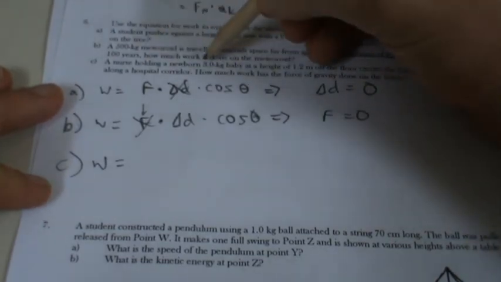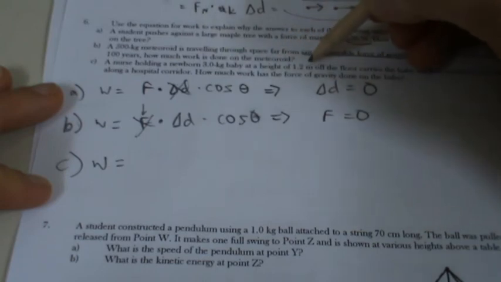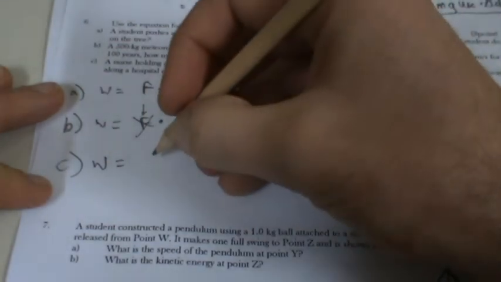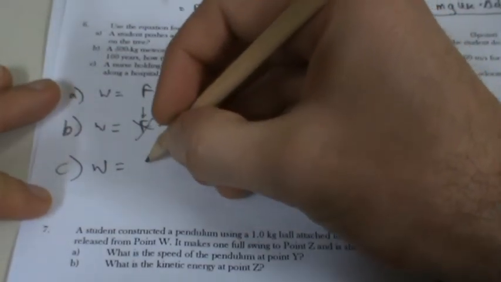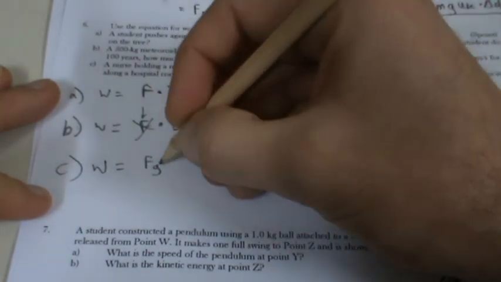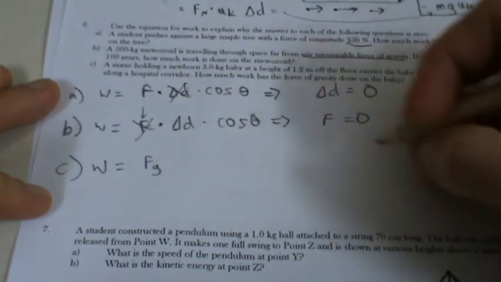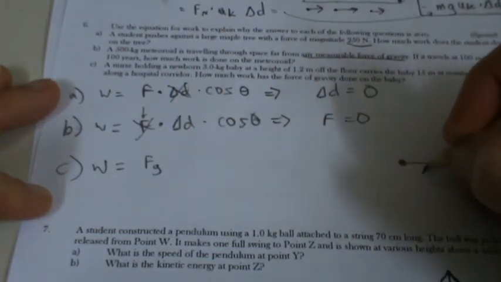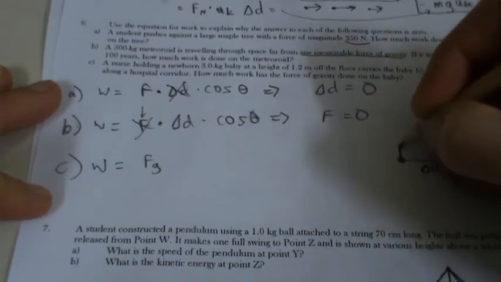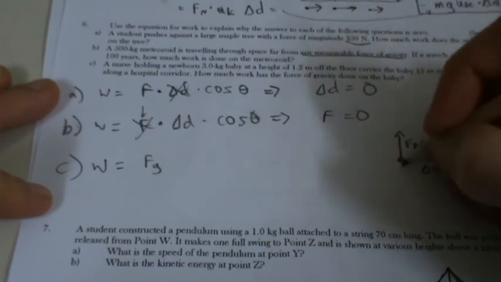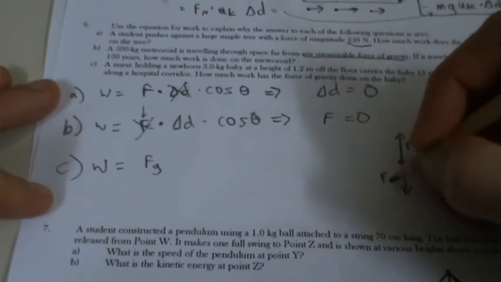a nurse holding a newborn 3 kilogram baby at the height of 1.2 meters above the floor carries the baby 15 meters. Okay, and so the problem here is that you've got the force of gravity working on the baby, and basically this is the baby, this is the displacement of the baby, this is the force of the nurse, this is the force of gravity.